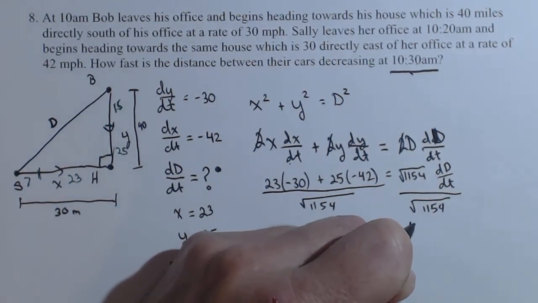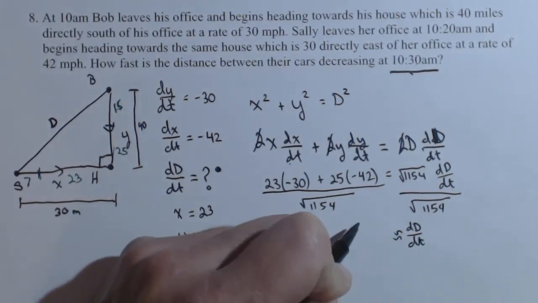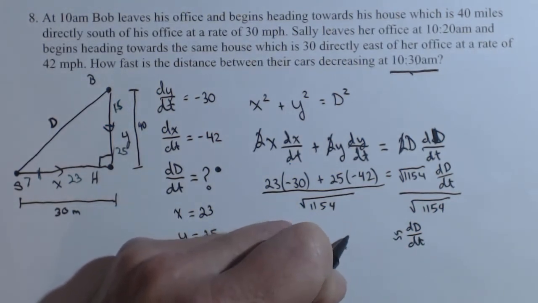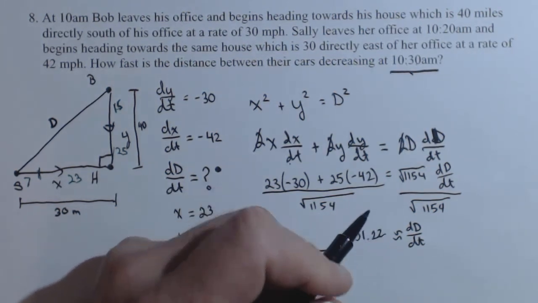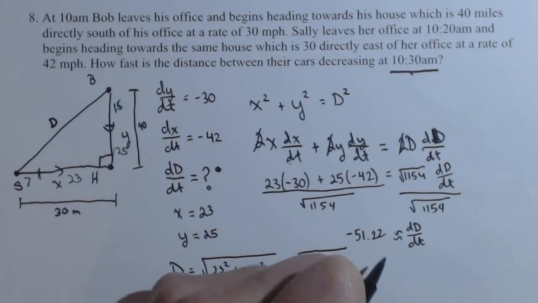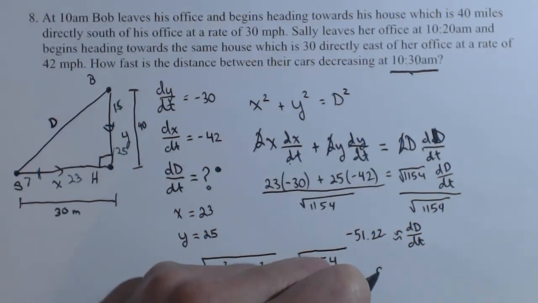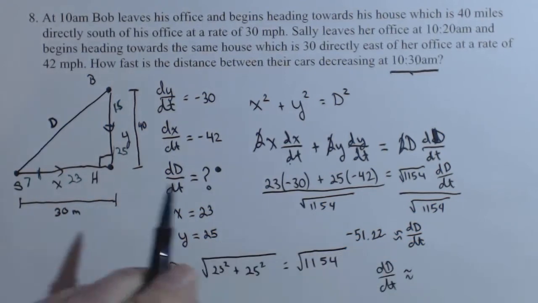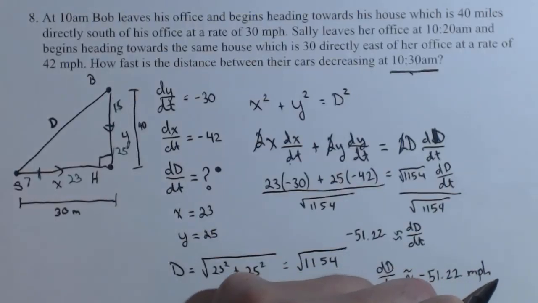And we get dD/dt is approximately negative 51.22. And now the units on that are going to be in miles per hour. So we get that, let's write it one more time, dD/dt, the distance between them is changing at approximately negative 51.22 miles per hour.